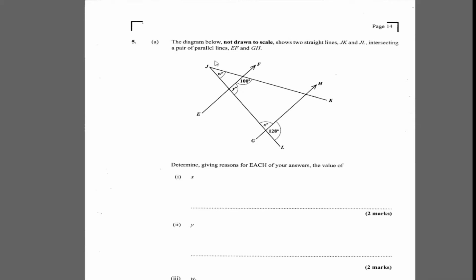It don't even give us no other information, it's just showing us the graph. So angle LJK is W. Then it tells us this angle is Y. This angle is 100. This angle is X. This angle is 128. Okay, no problem. Let's go ahead and decipher what we need to do now.